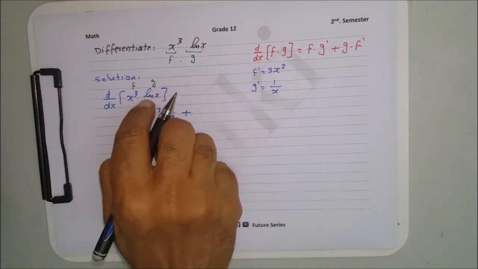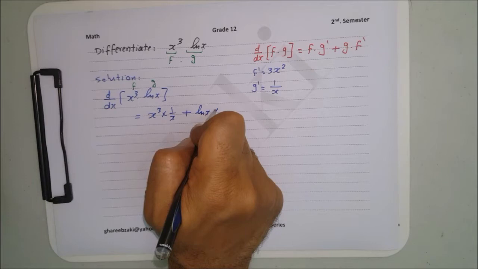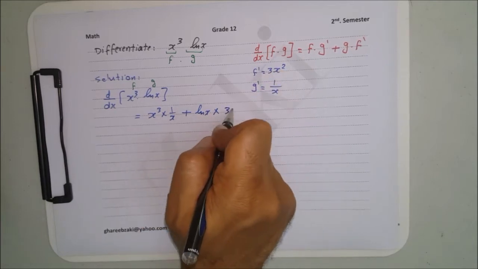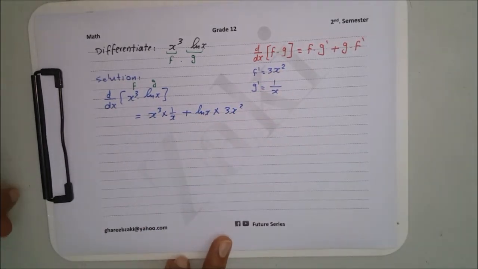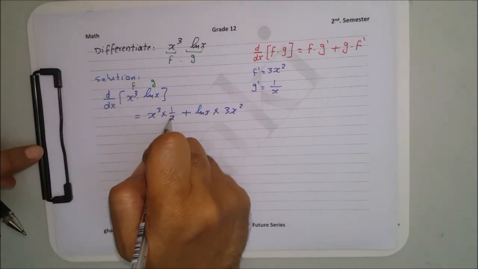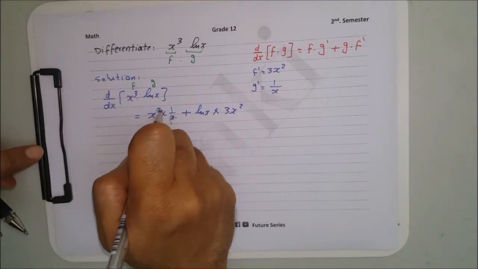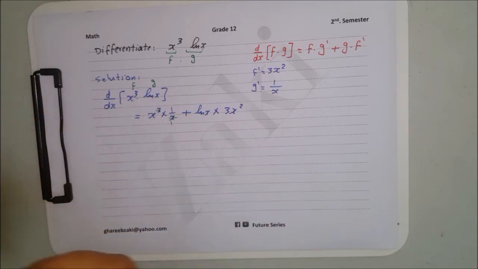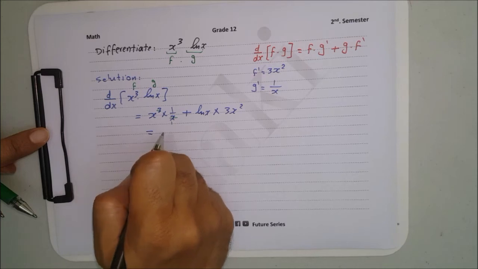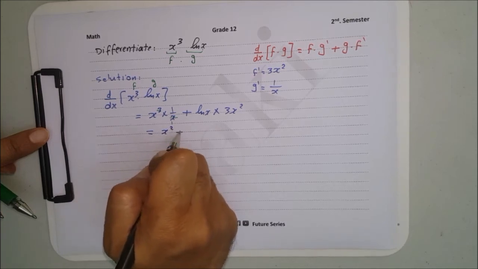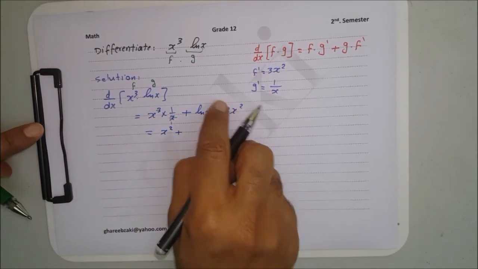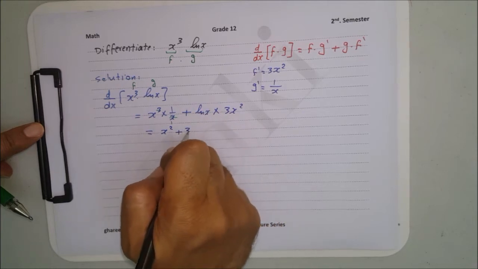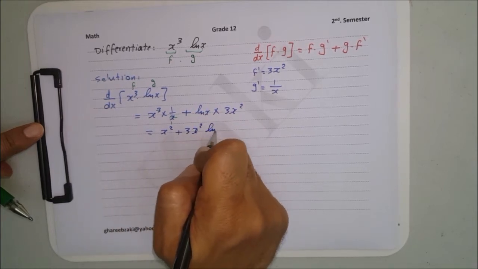Plus g is ln x, multiplied by f dash, which is 3x squared. We simplify. X cubed times 1 over x becomes x squared, because we subtract the powers. So the answer of the first term is x squared, plus. It's better to bring this in front of ln, so it's 3x squared ln x.